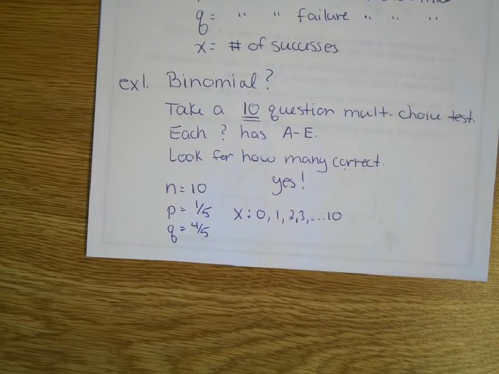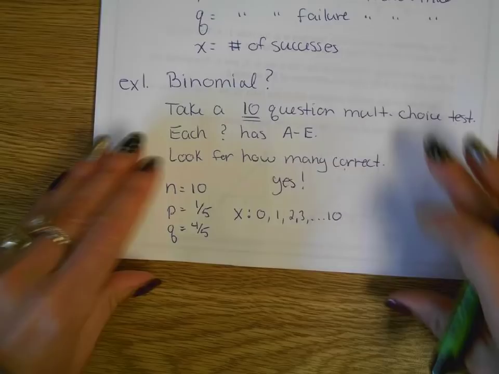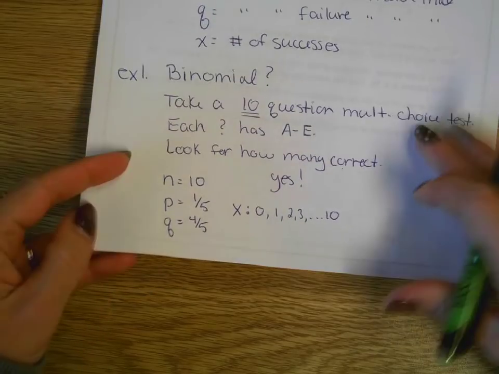So what's going to help us figure out those probabilities is the binomial probability formula.